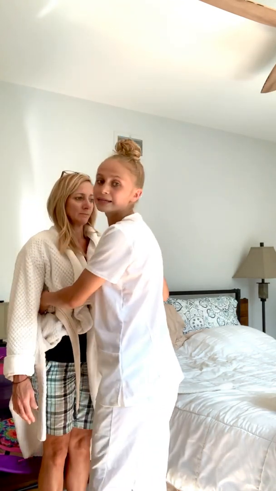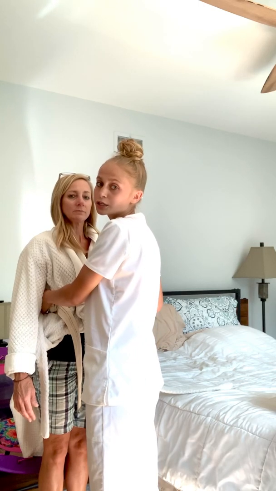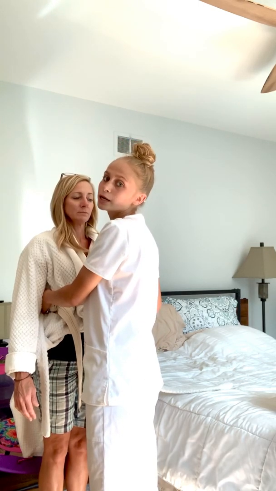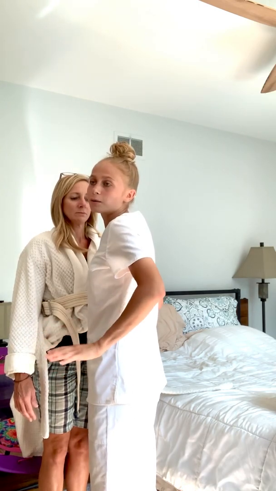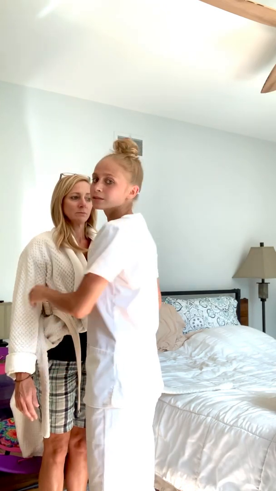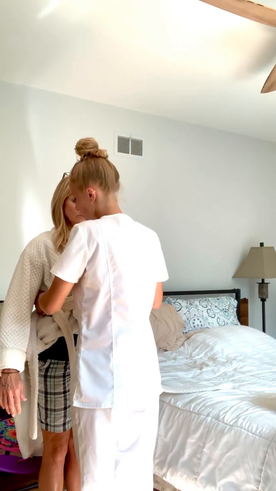Okay, and now on the count of 3, she is going to bend her knees as well as I am, and then her hands are going to be on the wheelchair's arms to help support her balance. So 1, 2, 3.